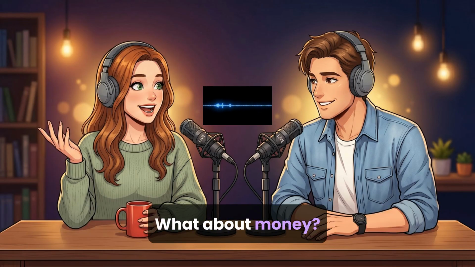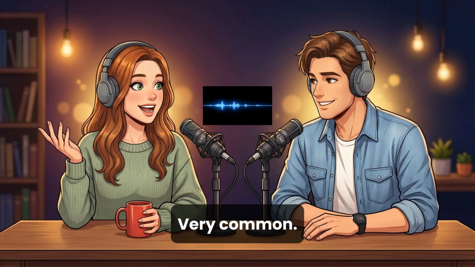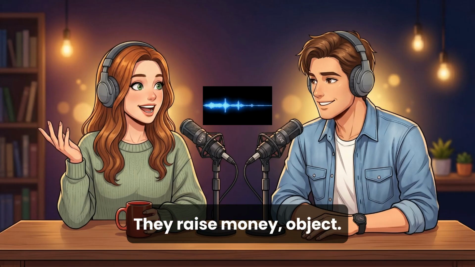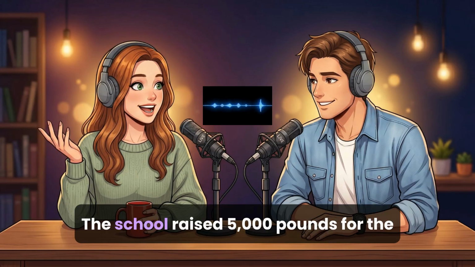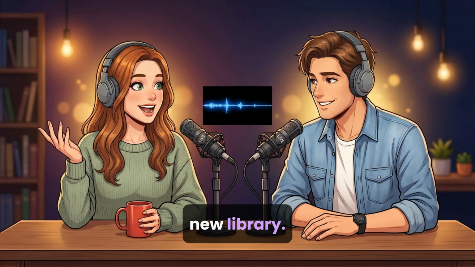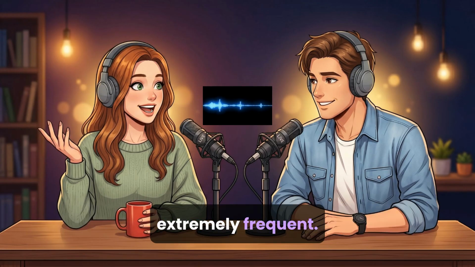Raised. What about money? They raised money for charity. Very common. They raise money. Object. They actively collected it, gathered it, brought it in. The school raised £5,000 for the new library. Raise for collecting or gathering money is extremely frequent.